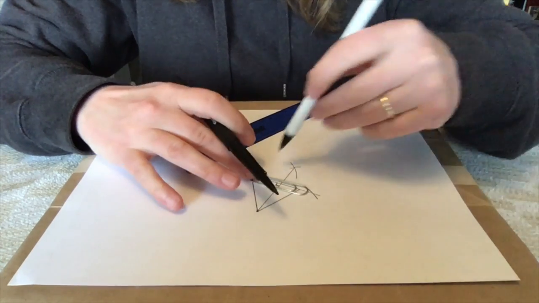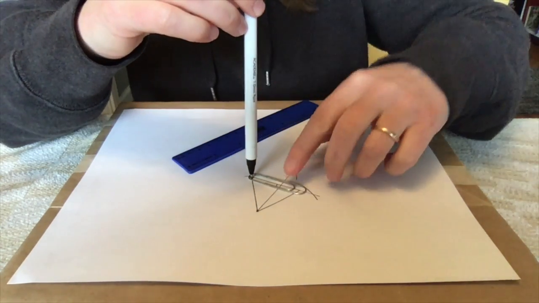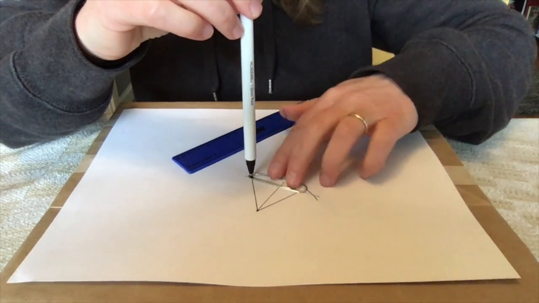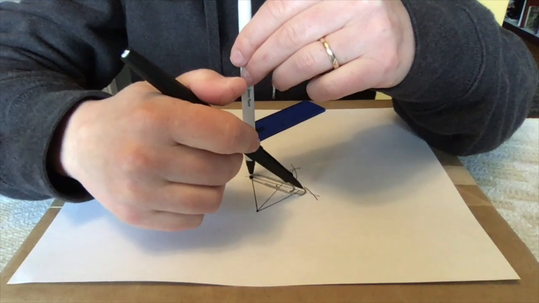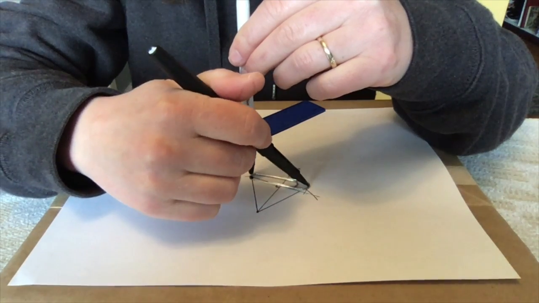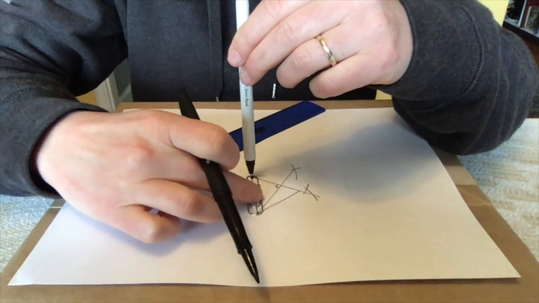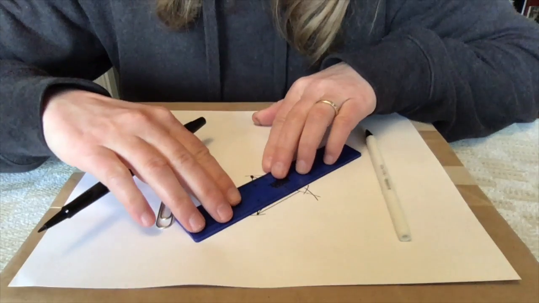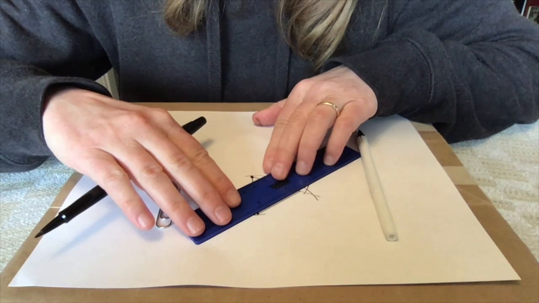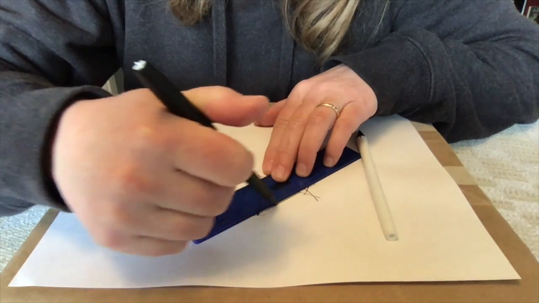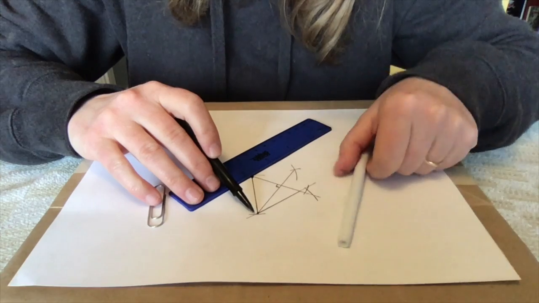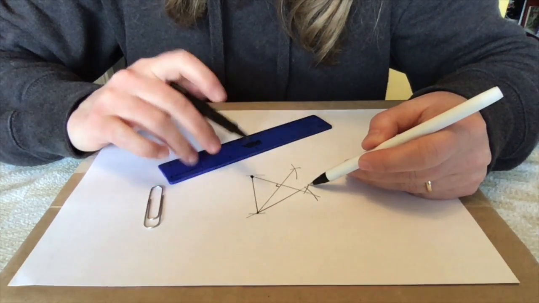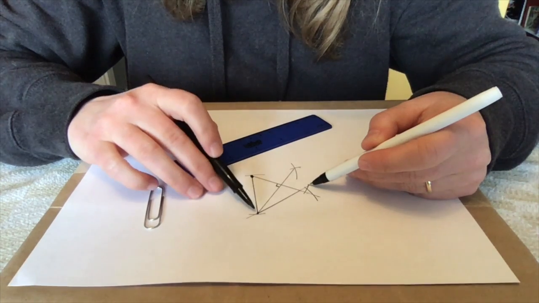I'm going to use the far one again. I'm going to mark off 2 places on the opposite side that are equidistant from that point. And this one I need to extend the opposite side again. I have a point here and a point here, equidistant from this vertex.